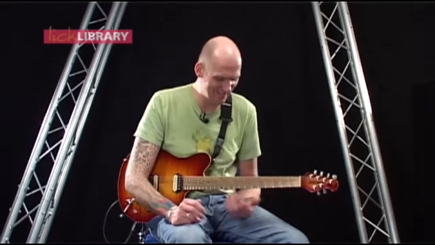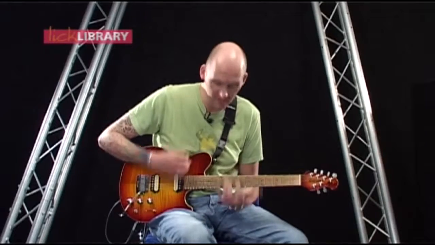At the end of the day, when you're improvising, you want to be landing on chord tones and playing melodies based around the strong notes of the chord. So to me, it makes sense to see the chord, see the scale, see the arpeggio.